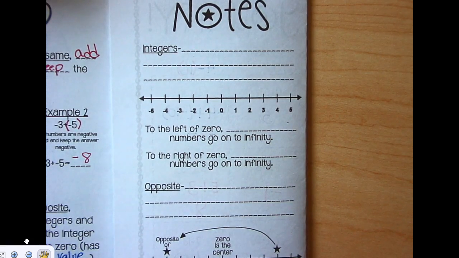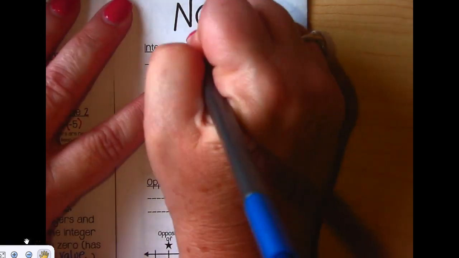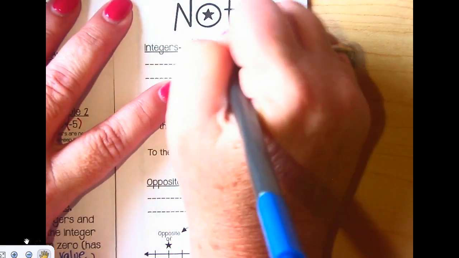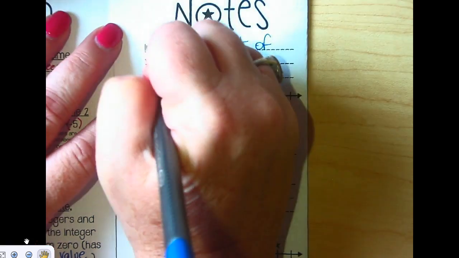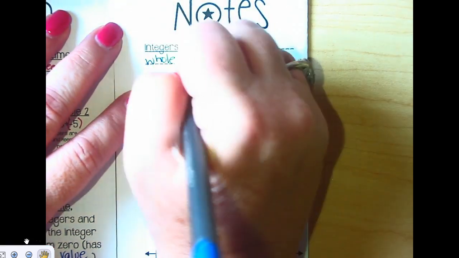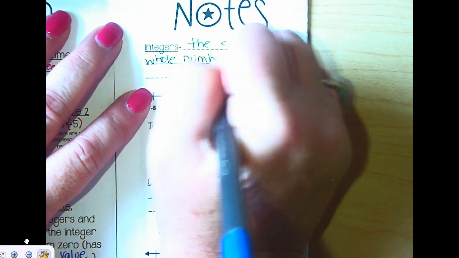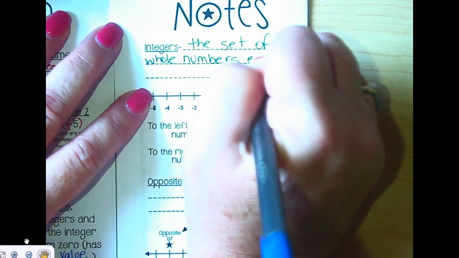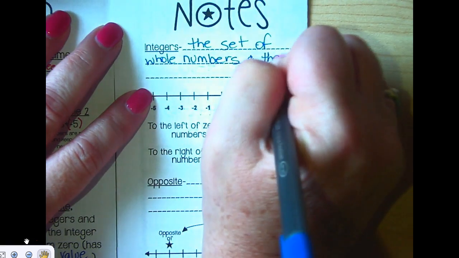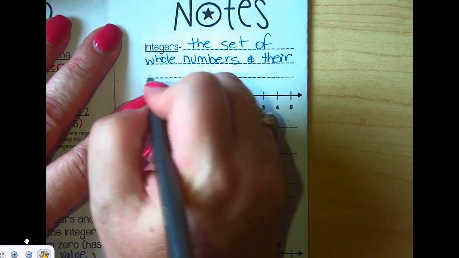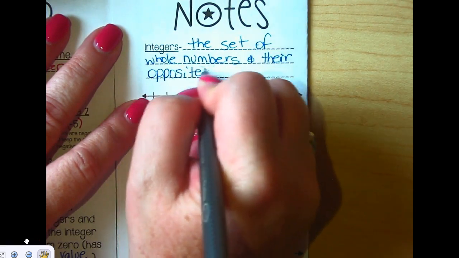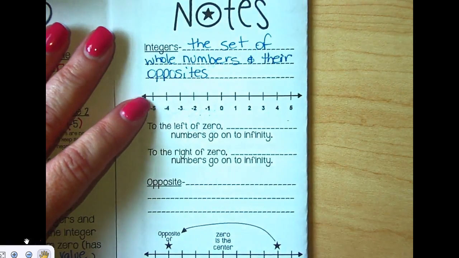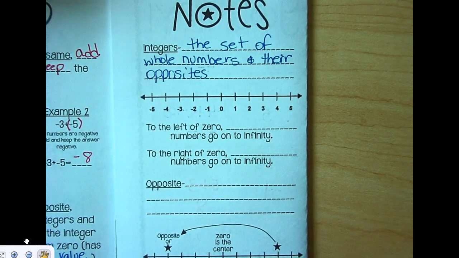All right. So integers, they're the set of whole numbers and their opposites. A set of whole numbers and their opposites.